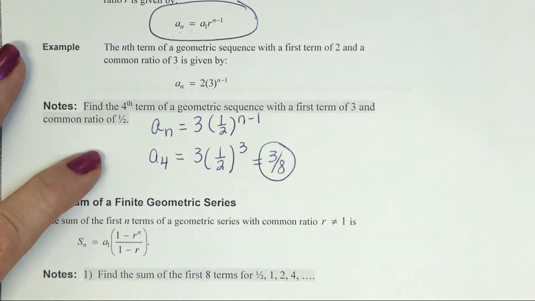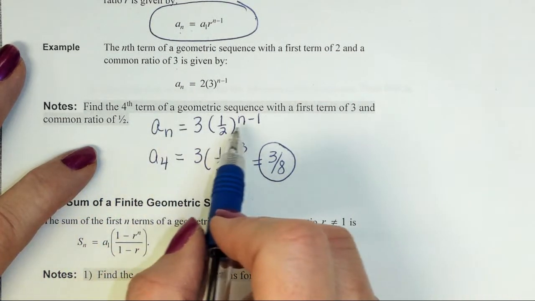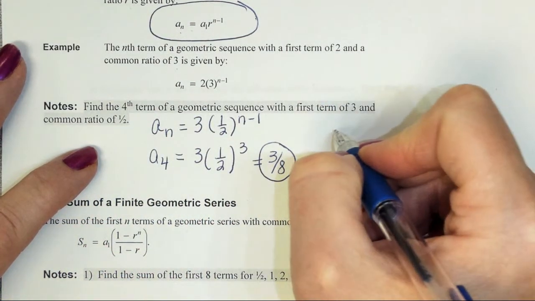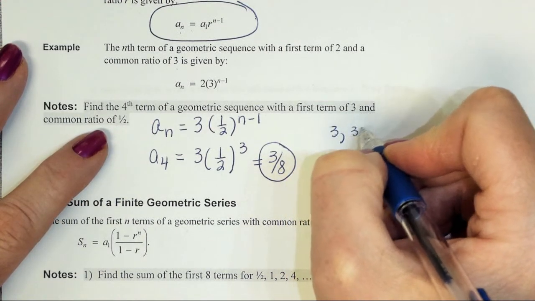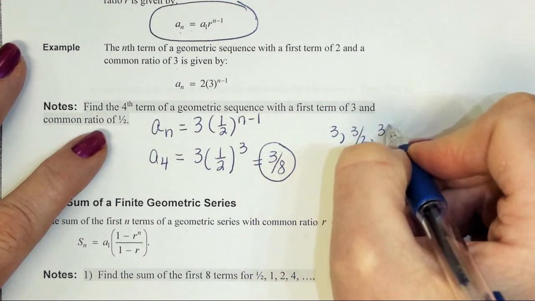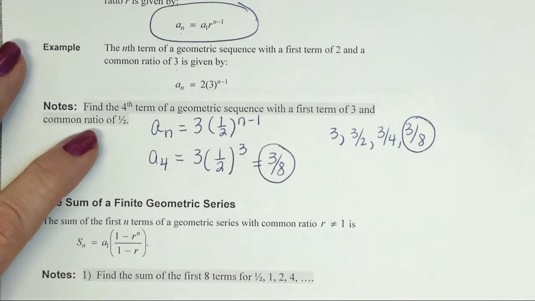And that would be my fourth term. Now, if I were taking like the ACT though, I wouldn't bother trying to think of this formula. If my first term is 3 and I'm multiplying by 1/2, 3 times 1/2 times another 1/2 times another 1/2. See how it really wasn't necessary to use that formula.